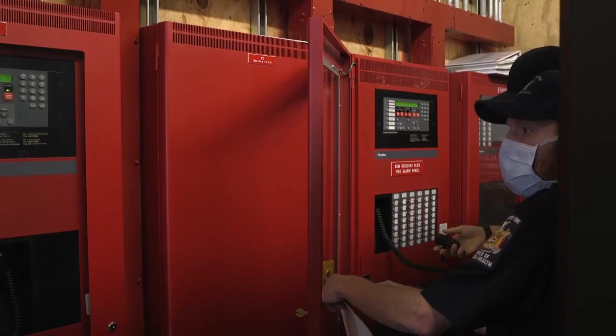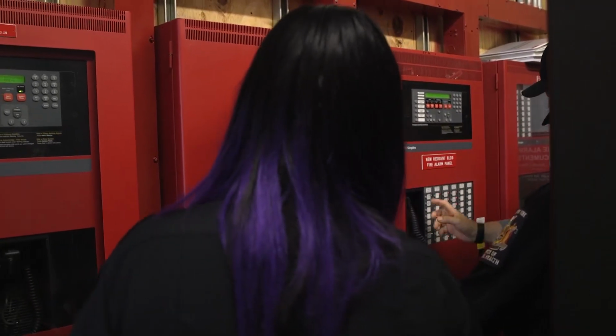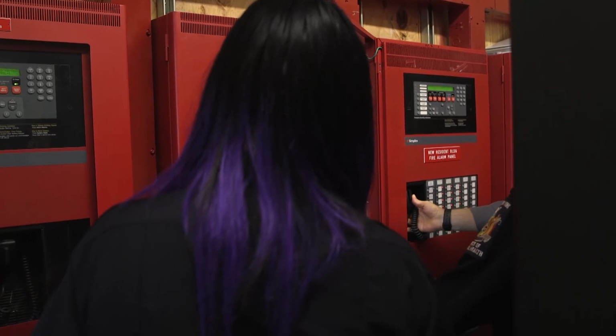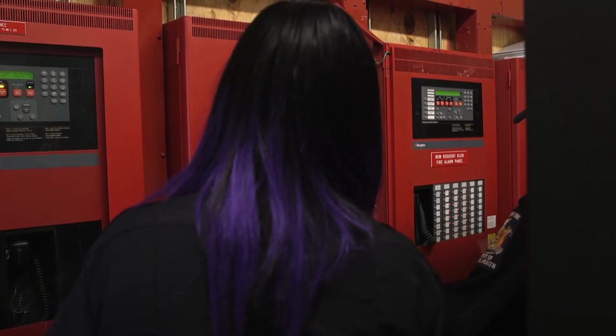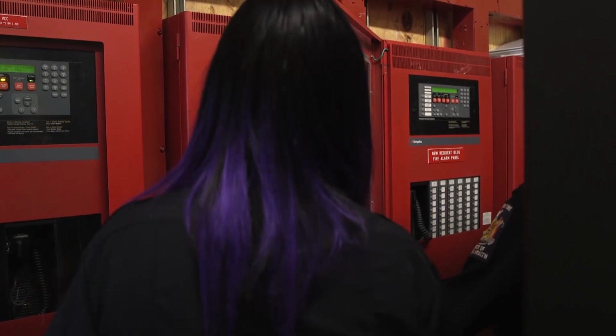Thank you. When the announcement is done, just put the mic back and then unpress the button. You're waiting for these lights to disappear.